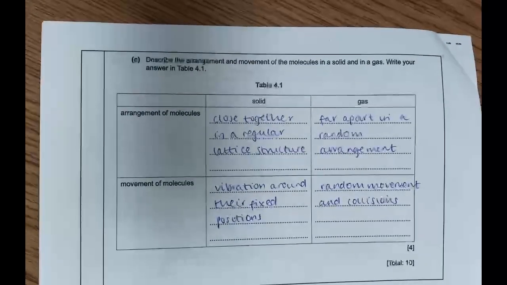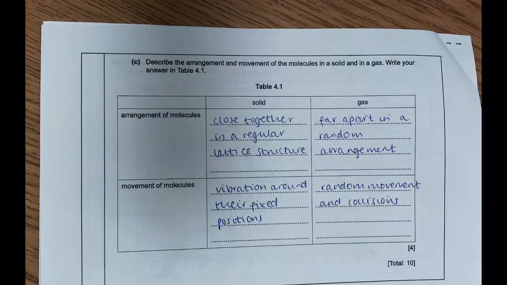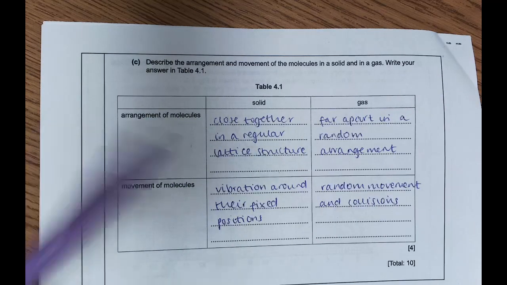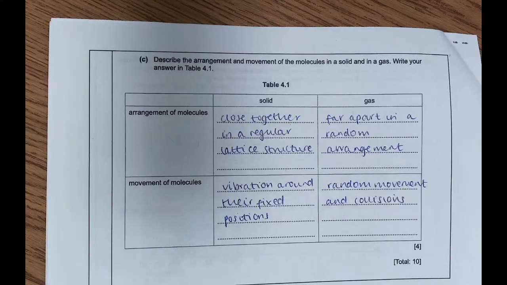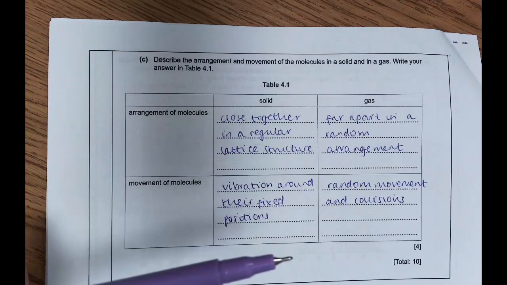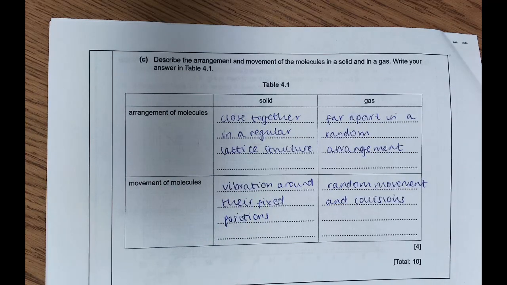Last but not least, in C, this should have been quite a nice one, I hope. Describe the arrangement and movement of the molecules in a solid and in a gas. Write your answer in the table. So for a solid, the arrangement of molecules is 1 mark for each box. You should have said they are close together in a regular structure. For a gas, they are far apart. They are in a random arrangement. The movement of molecules in a solid is that they vibrate around their fixed positions, and for a gas, there is completely random movement and collisions. So there you go.